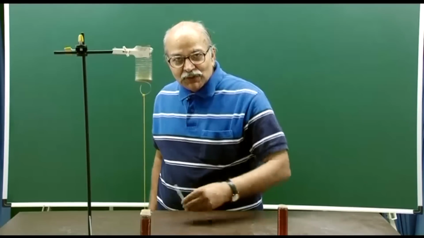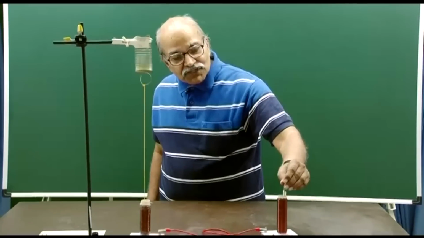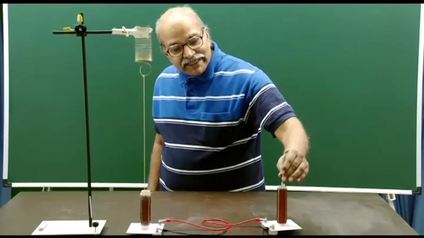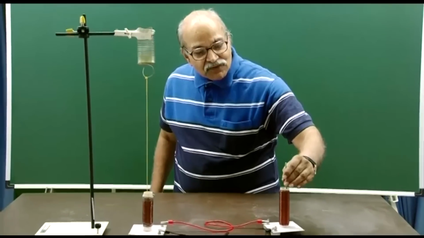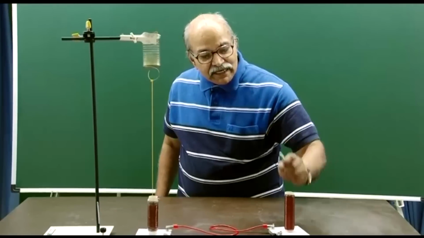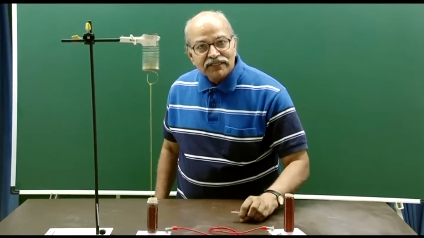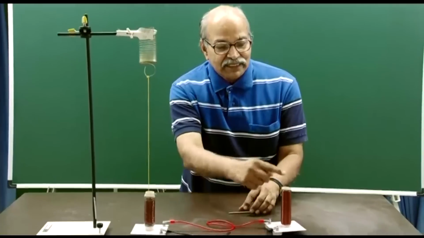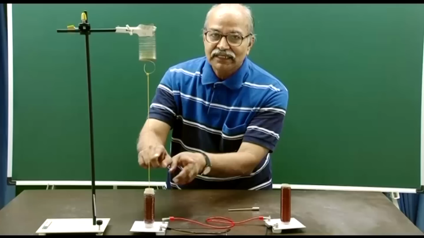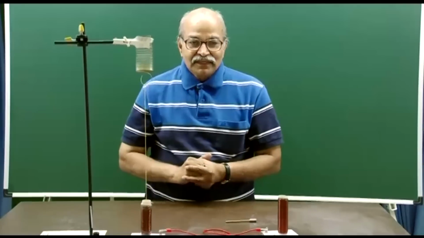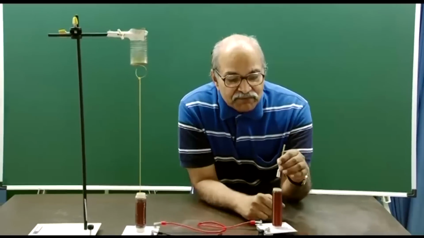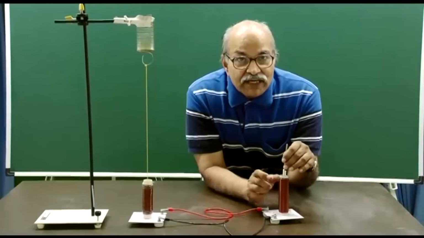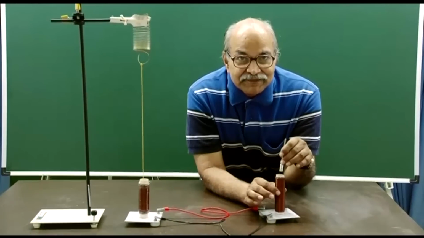That current is produced because of the motion of this magnet in this coil. So, if I move the magnet in this coil in and out, a current is produced in the solenoid. Both are connected, so the current produced here will go in the other solenoid also. The question is, if I move the magnet here, why should there be a current here?